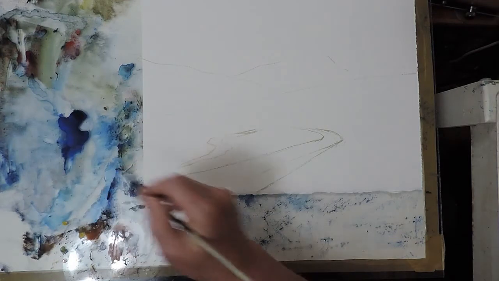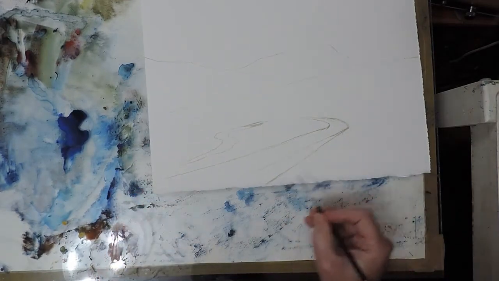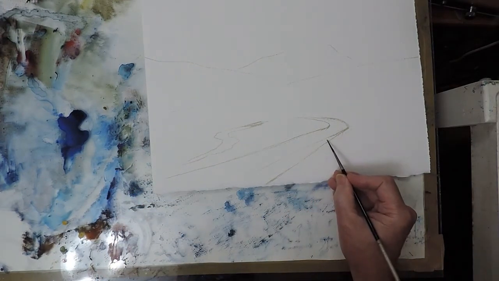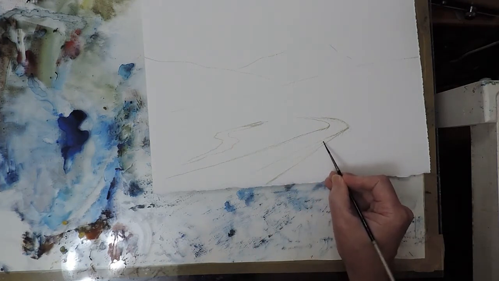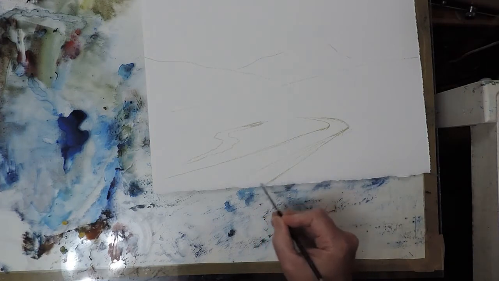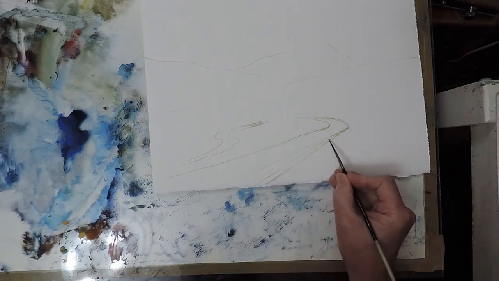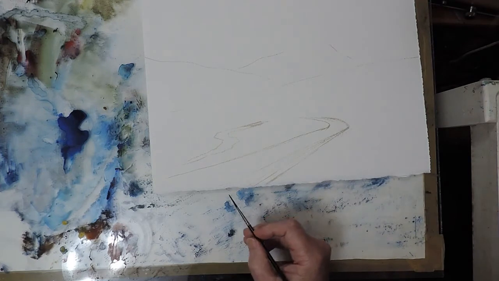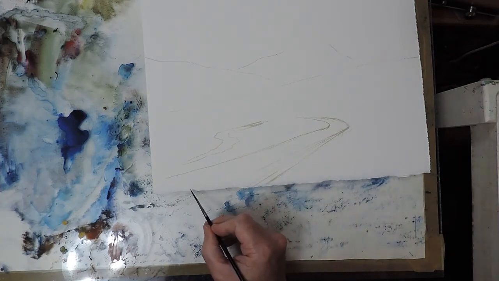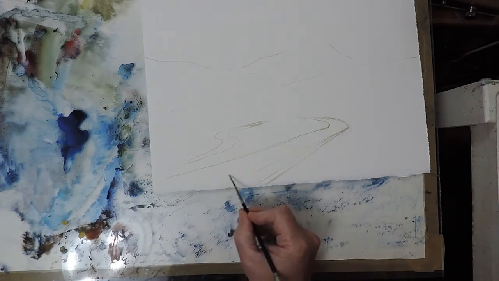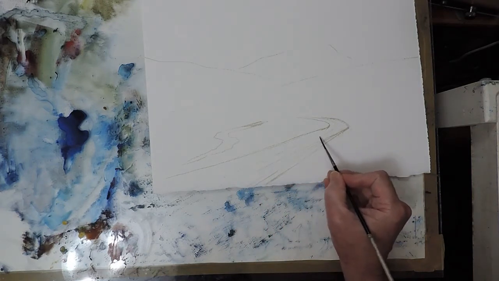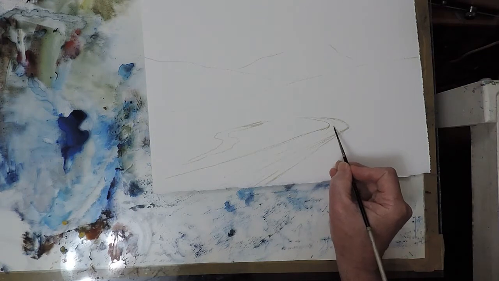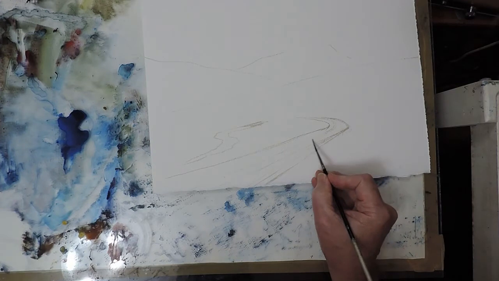So, we'll have a white line down the side of the road, and maybe something going around the bend, if not me.